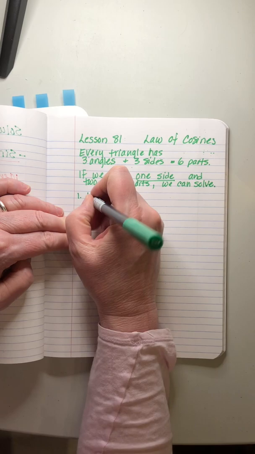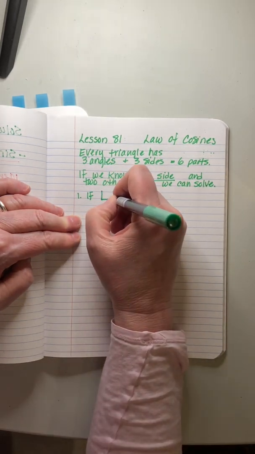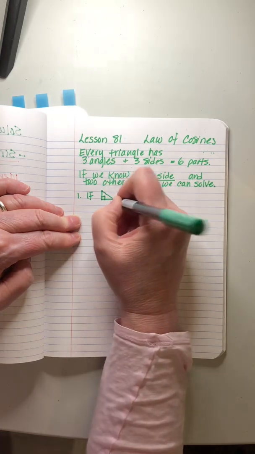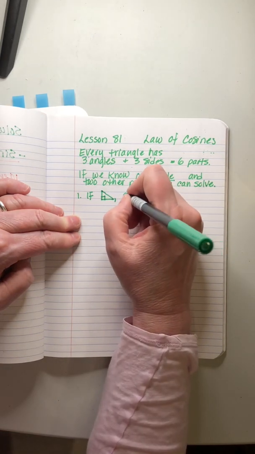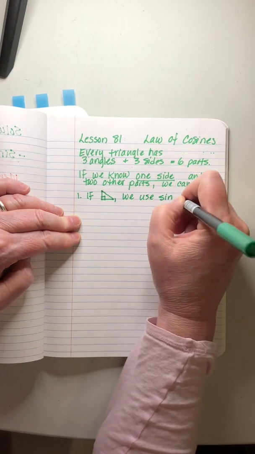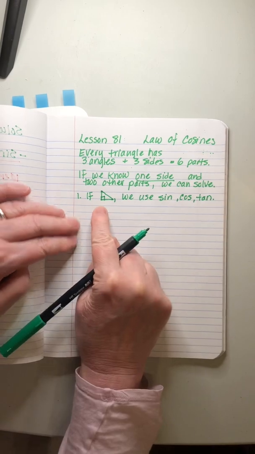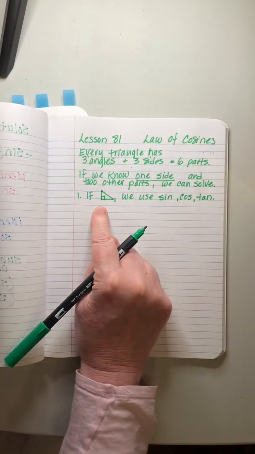One, if it's a right triangle, we use sine, cosine, or tangent, right? The standard features of those.